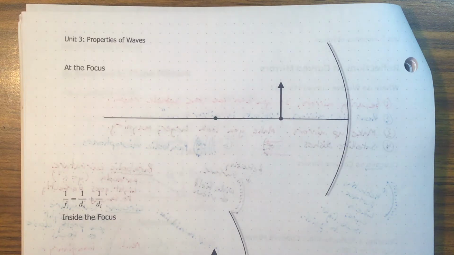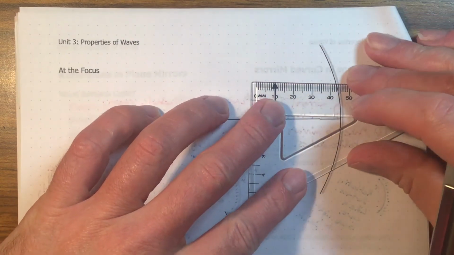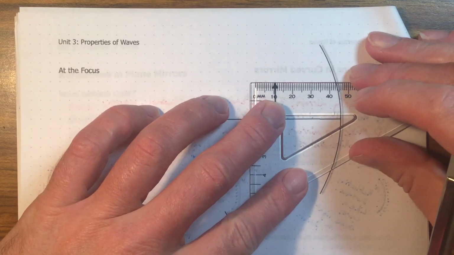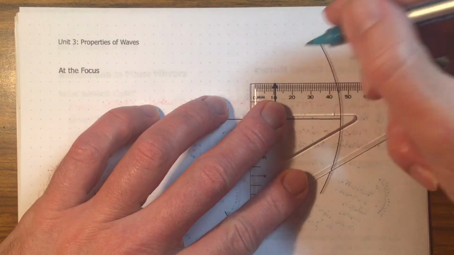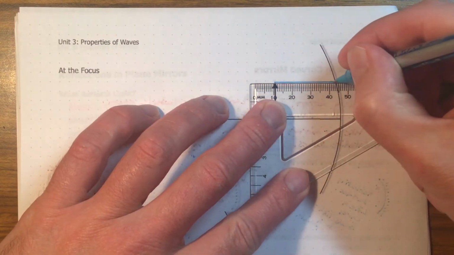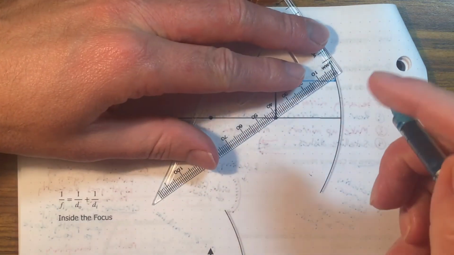Let's take a look at what happens when we put the object at the focus itself. Okay, so we're going to follow the same rules. So our first ray goes parallel to the midline. Parallel to the midline, hits the mirror, and bounces back through the focus.